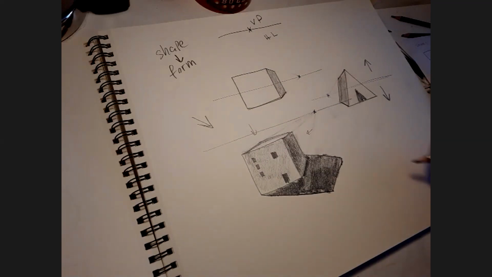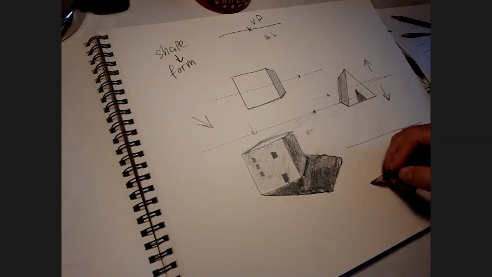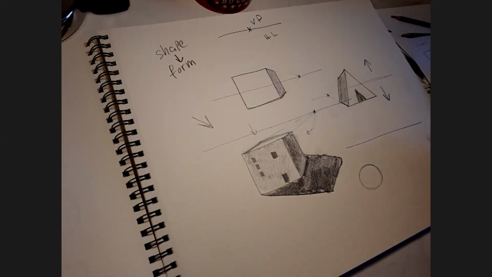For example, I just have this horizon line here. I just add a circle here and maybe a vanishing point here. I just connect the sides of this circle to this vanishing point.